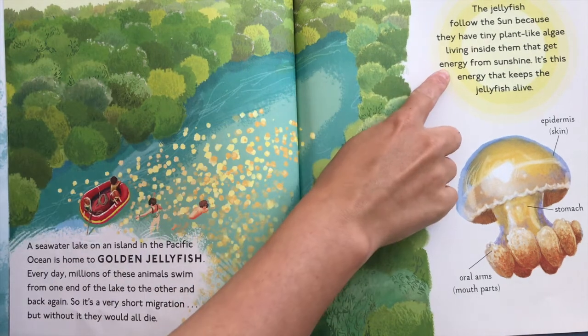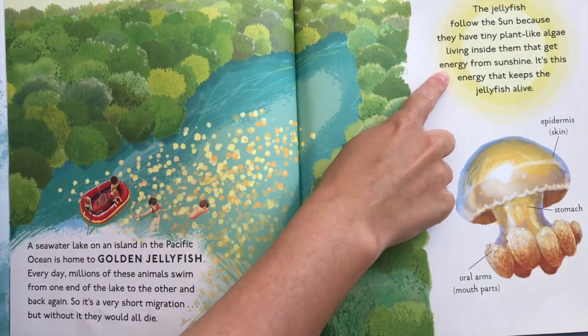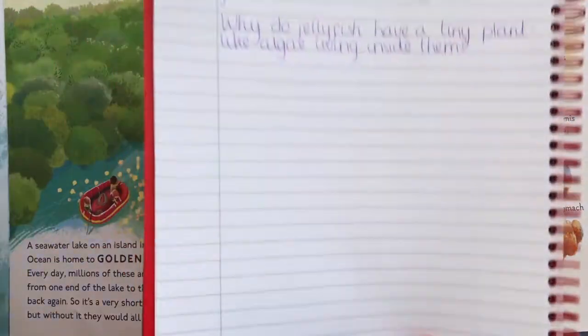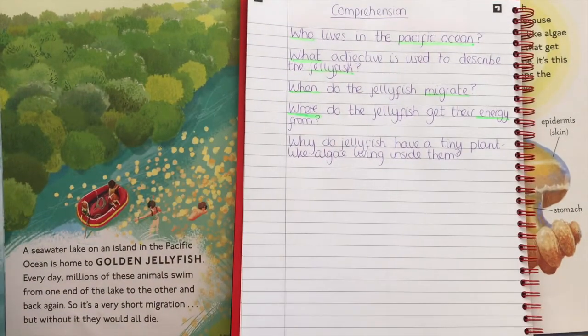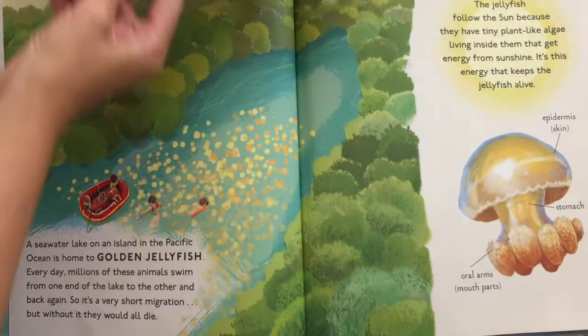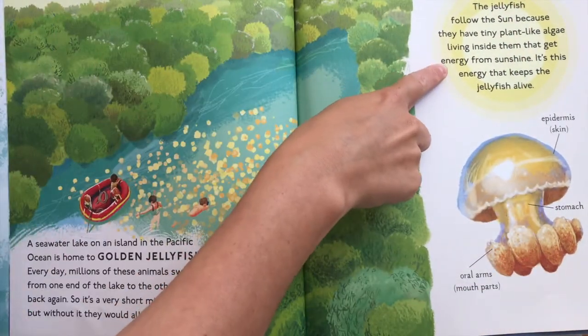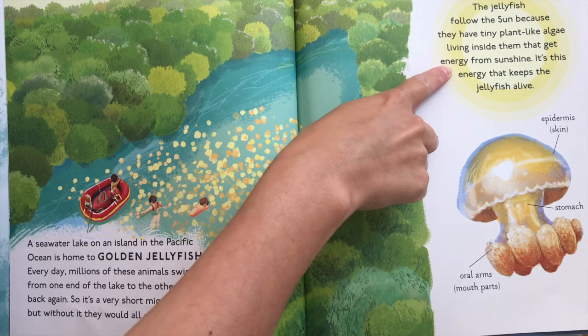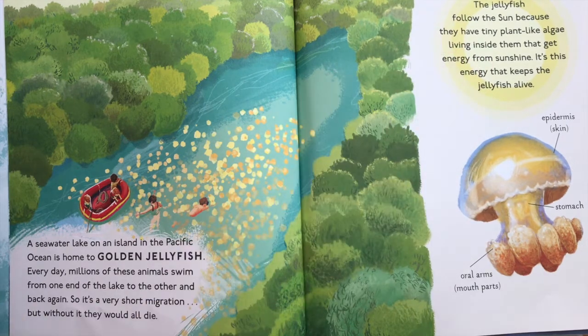Well done to those of you that have found the word energy over here. So let's have another look at our question. Where do the jellyfish get their energy from? So we've skimmed and scanned the text to find the word energy. And if we carry on reading, it says energy from the sunshine. So well done to those of you that found out that jellyfish get their energy from the sunshine.